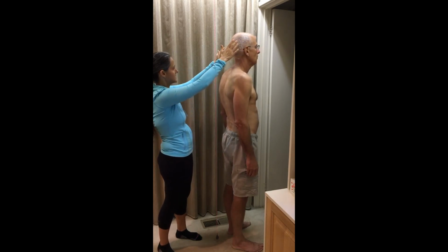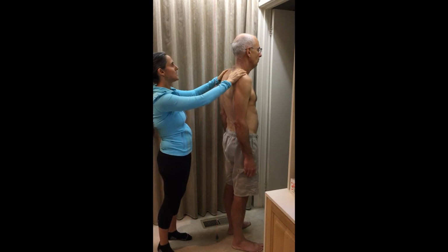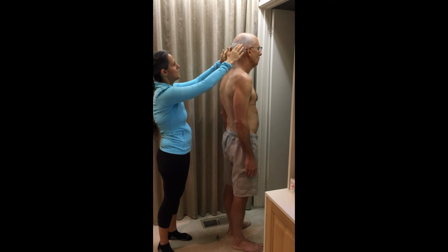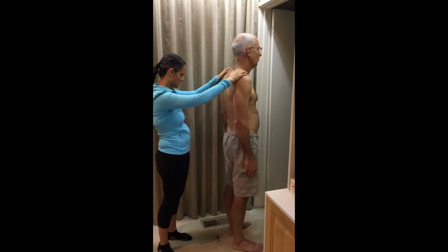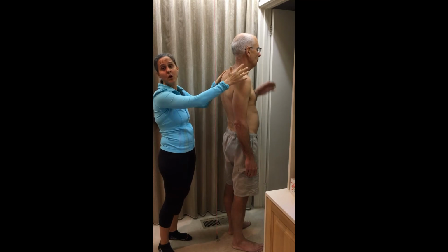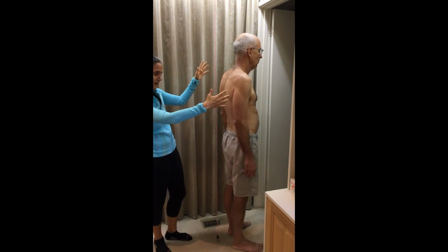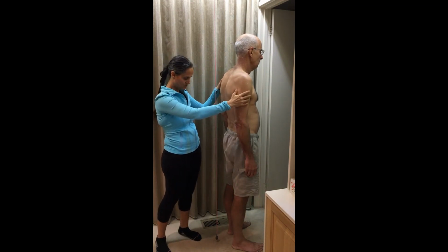Checking last his head carriage complex, again reinforcement of what we saw before. His head is laterally rotated to the left side of the body. It's probably to compensate for the fact that his body is shorter on the right side.